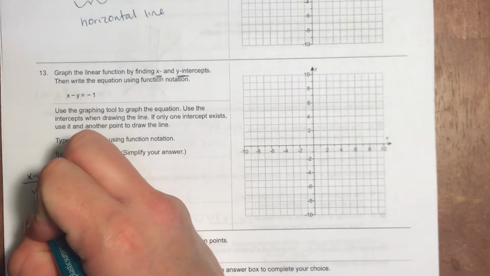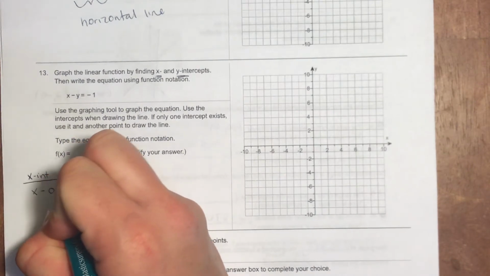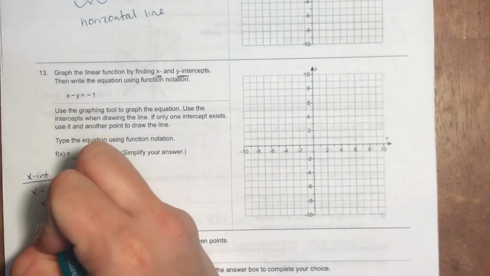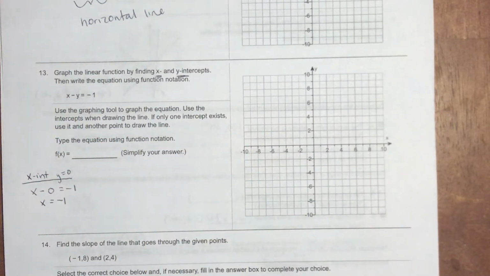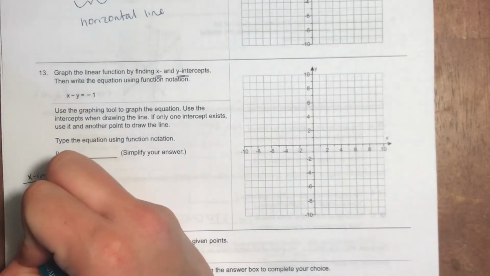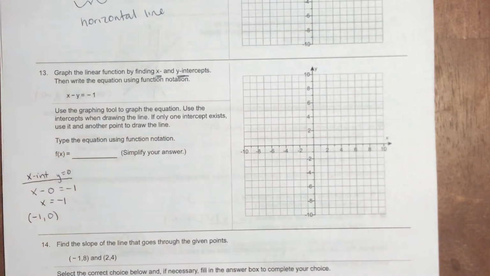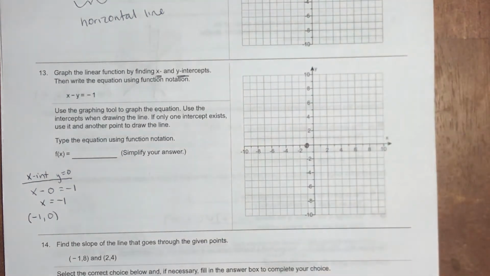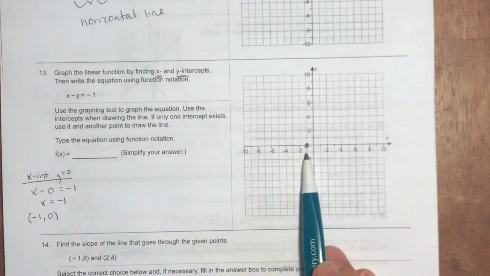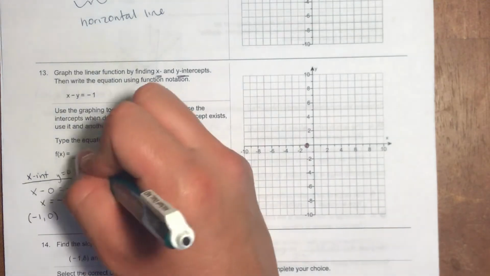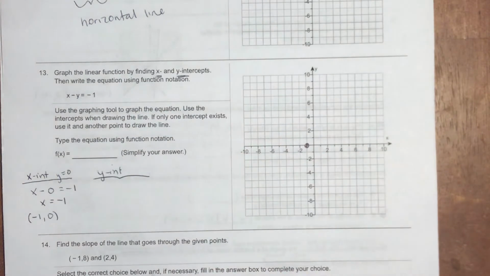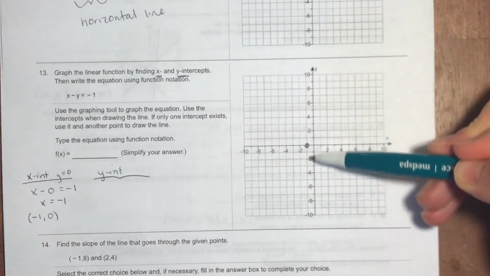So we have x minus 0 is equal to negative 1. X is equal to negative 1. So the x-intercept is negative 1, 0. Okay, we can graph that. Negative 1, 0 is the x-intercept. Now we need the y-intercept. The y-intercept is where the graph crosses the y-axis.